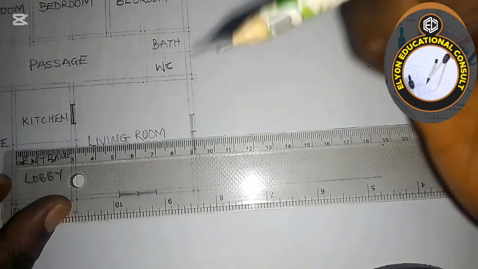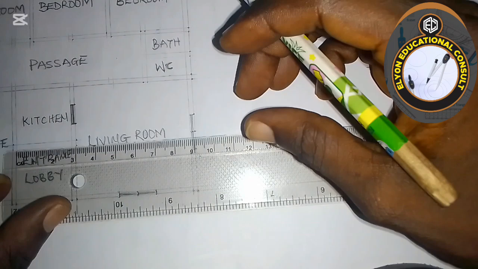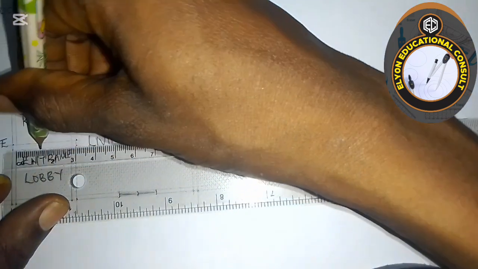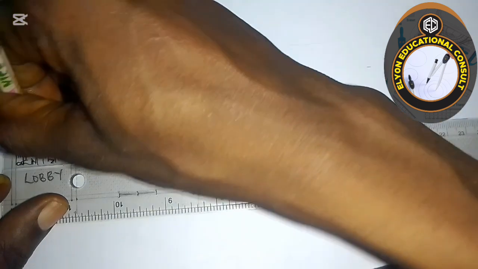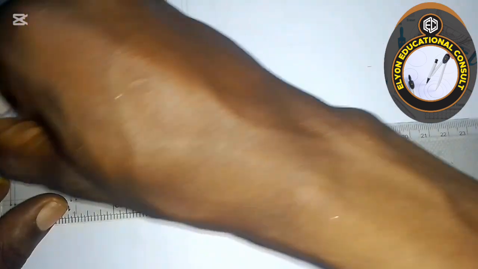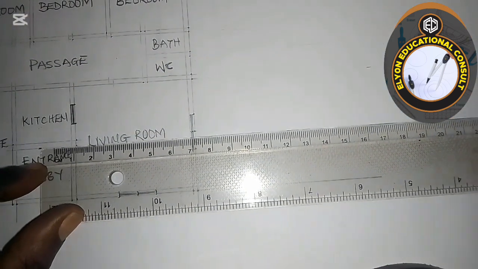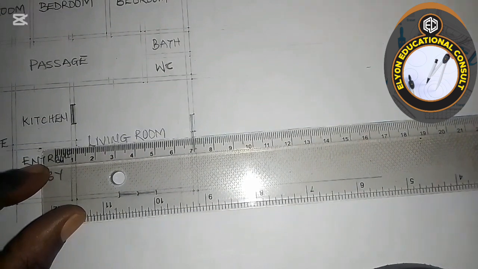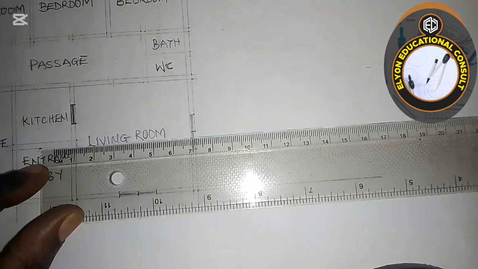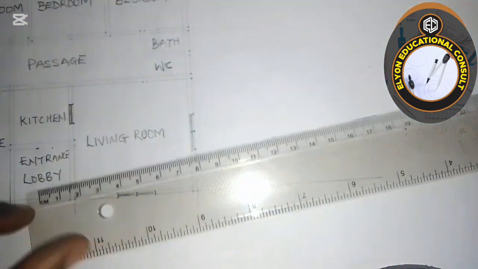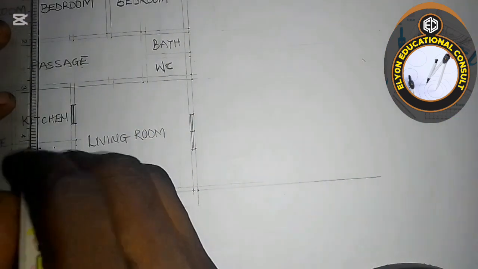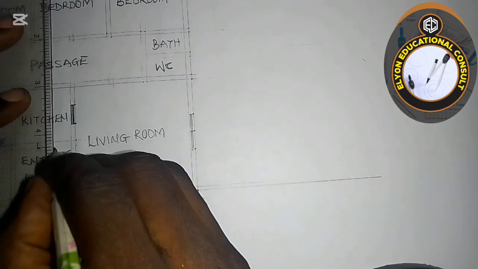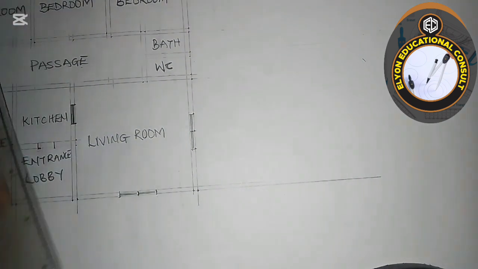Here is 1.1. Oh, sorry, it should be here. 1.1 should be here. Then we have 1.1 at this side. Okay, so just quickly fix that.